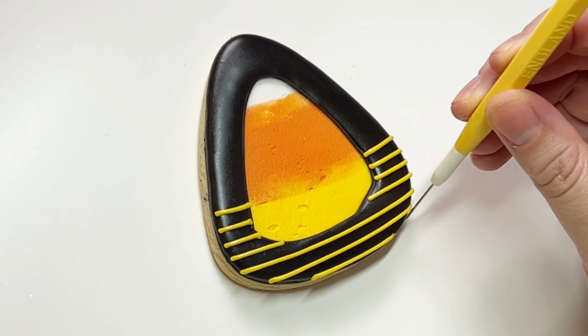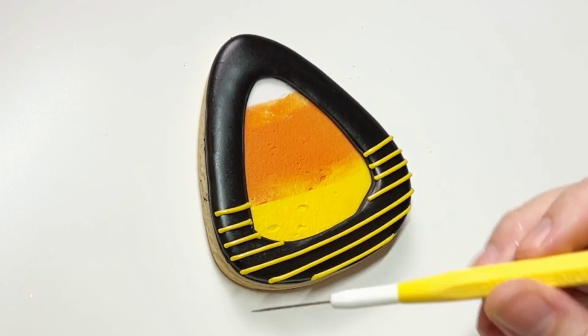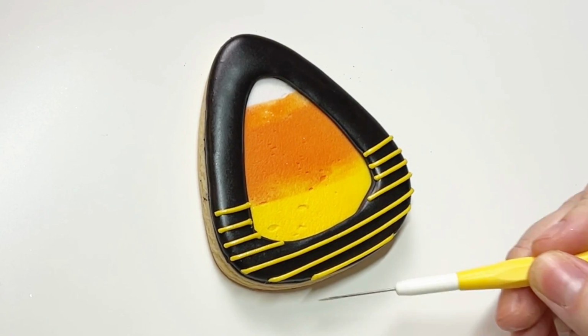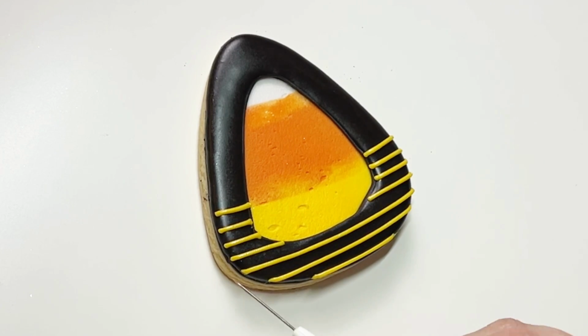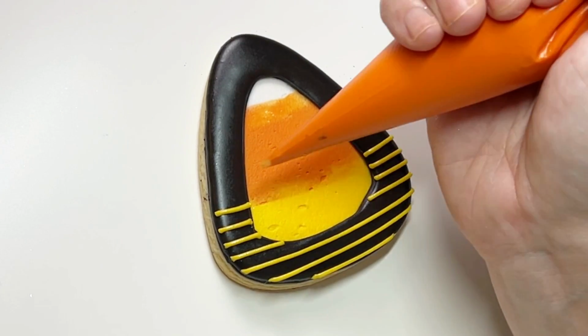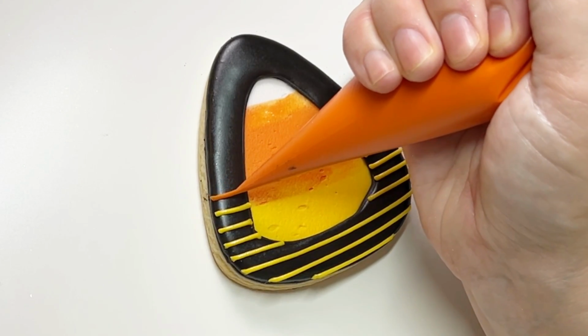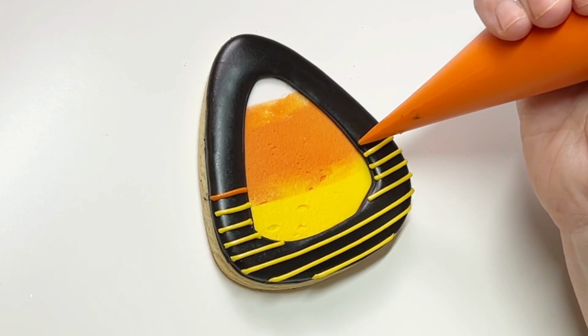Voila. Okay, here you go. You can see I'm just cutting off the end to make a seamless waterfall off the edge of the cookie. Only do this when your piping is still wet. If it has started to crust, it will be a messy cut off the edge, if that makes sense.